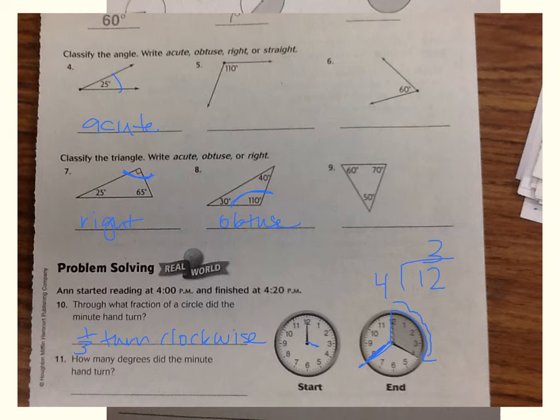All right. And then for number 11, it says, how many degrees did the minute hand turn? So you would look at 1/3. This is how you'll figure it out. 1/3. And how many degrees are in a whole circle? 360 degrees. Perfect. Let me change this to yellow. So we have 1/3, and it's 360 degrees. This is 360. That's probably hard for you to see. I'll write it right here. So 1/3 and 360 degrees.